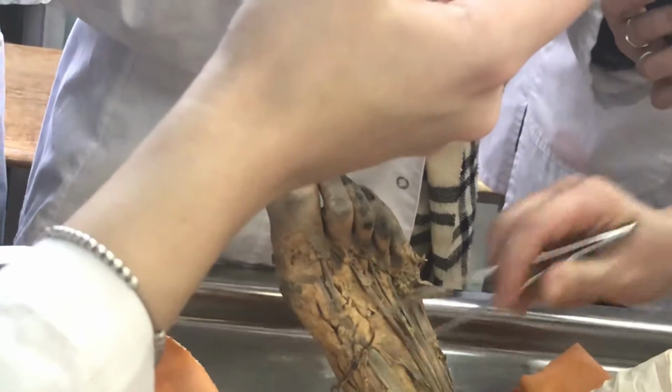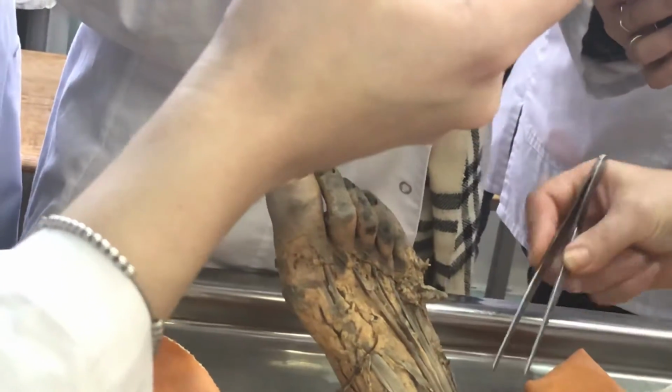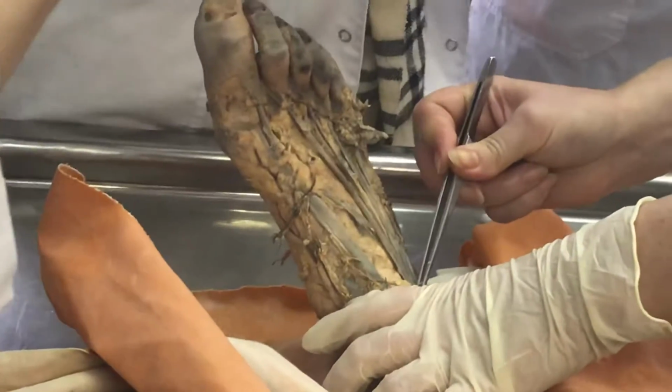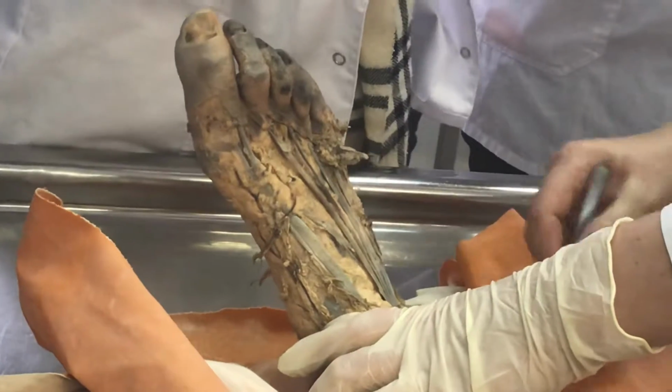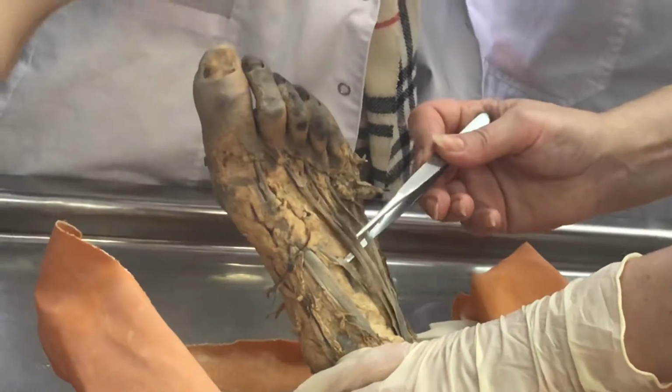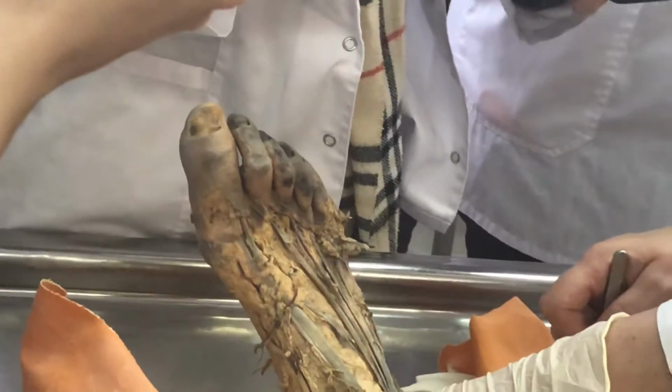Clear. So we have here dorsal fascia. This retinaculum extensorum is a thick part of this fascia. It's these bundles, the thicker part. But also we have here a deep fascia. You see, deep fascia covers these muscles from the dorsal side.